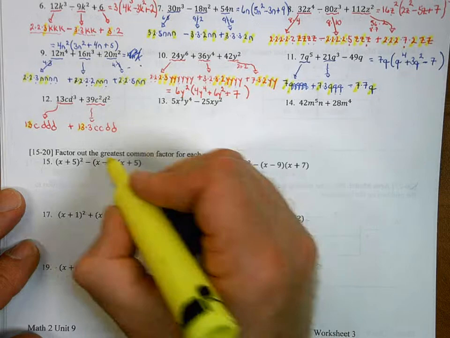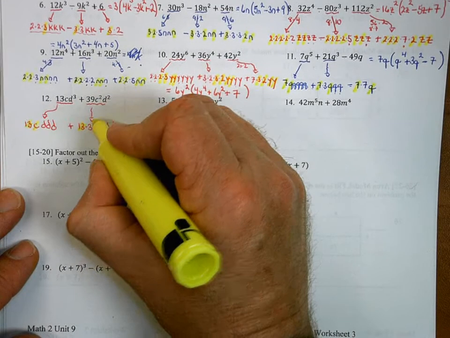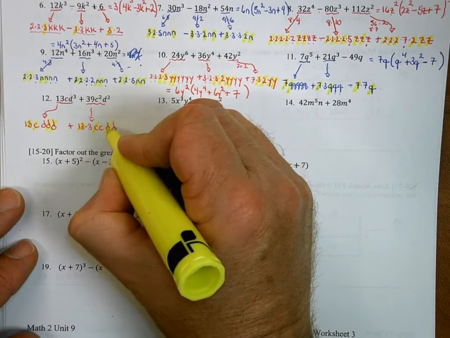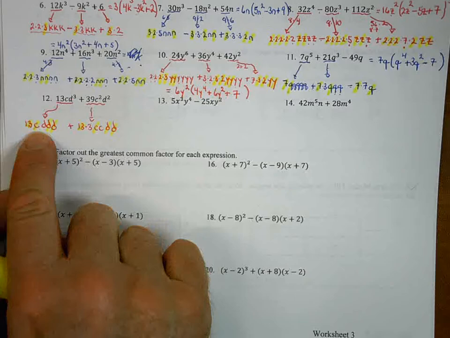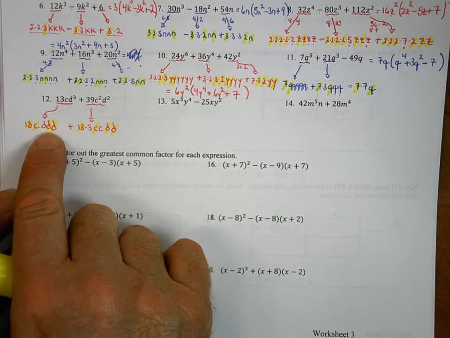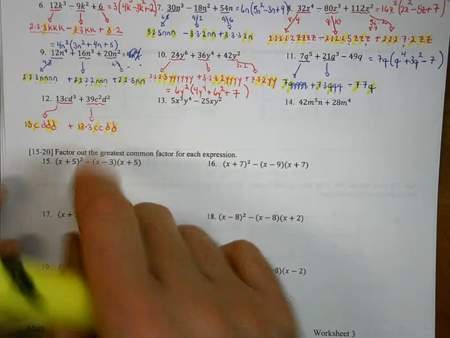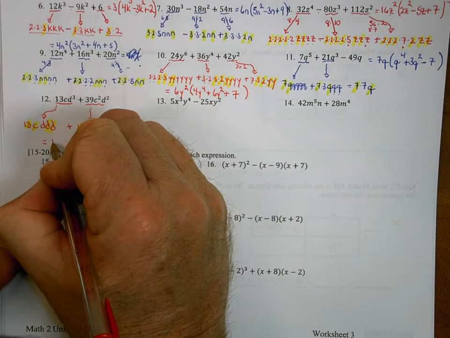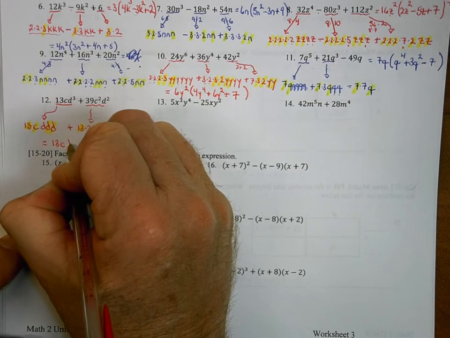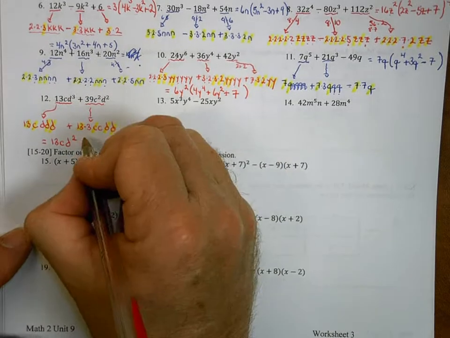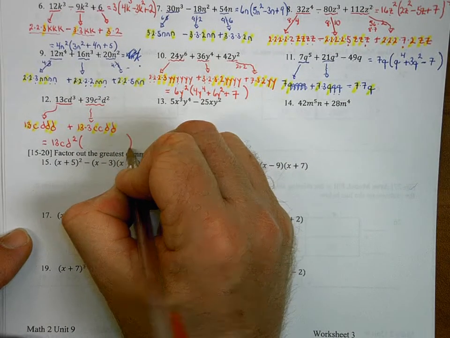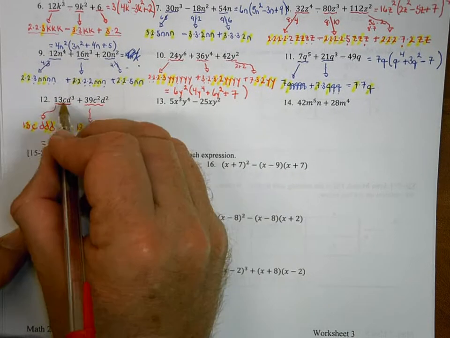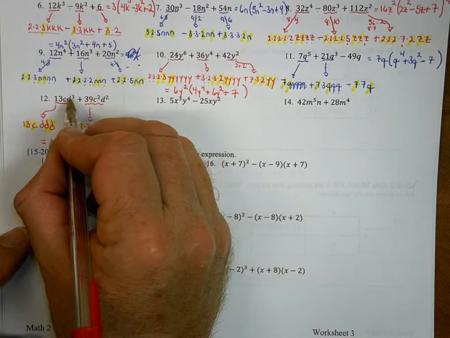They each share a C, so there's a C common, and they each share 2 D's, D, D. So that means in common is 13C, D to the 2nd. 13C, D to the 2nd is common in each one of the lists. So I put an equal sign, I put the greatest common factor, 13C, D to the 2nd, and then I'm going to draw a parentheses, and I'm going to put inside what I would multiply 13C, D to the 2nd by in order to get back to my original binomial in this case.